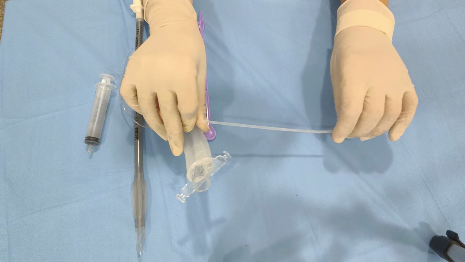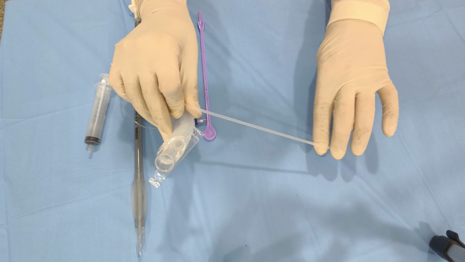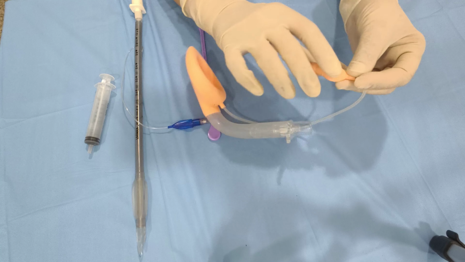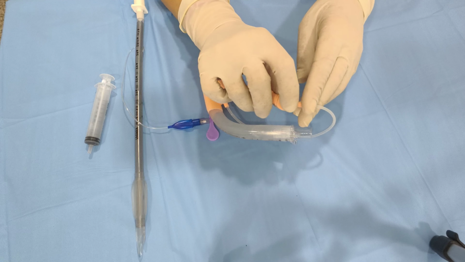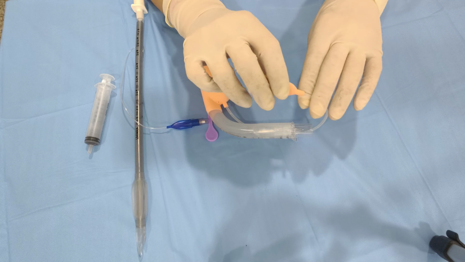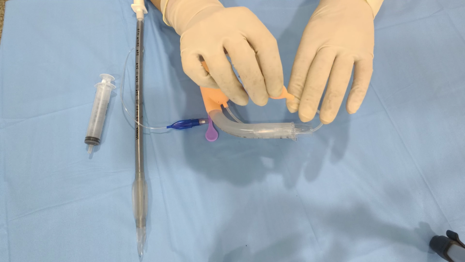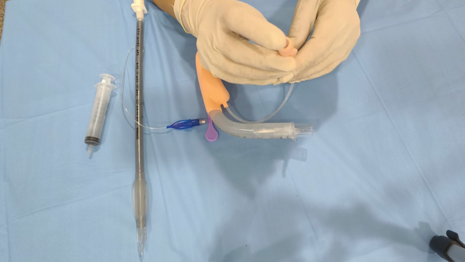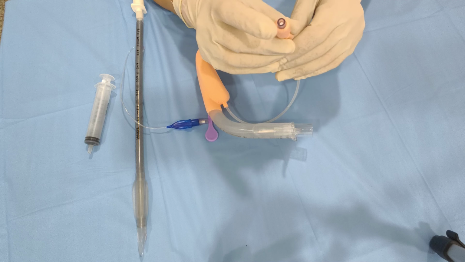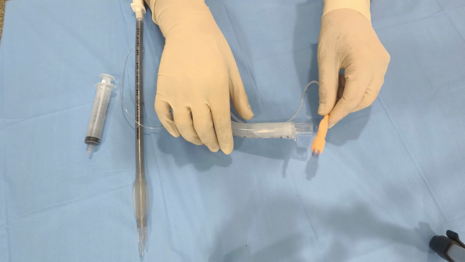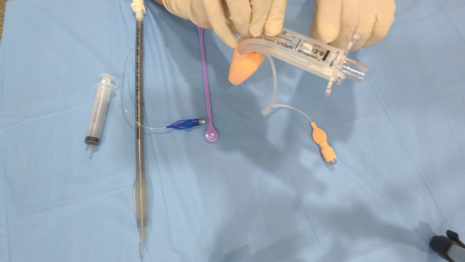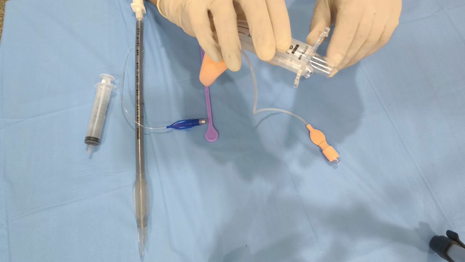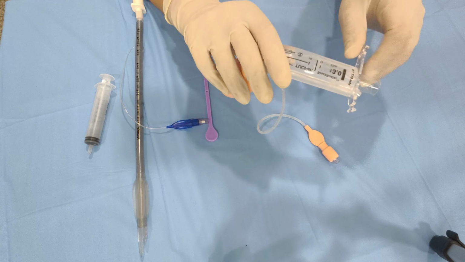This is the inflation line. It is a thin tubing used to inflate the cuff. This is the pilot balloon. This indicates the cuff inflation status and helps assess the cuff pressure. This is the one-way valve. It prevents air leakage from the cuff after inflation. It also has an integrated bite block. This prevents tube occlusion if the patient bites the airway.